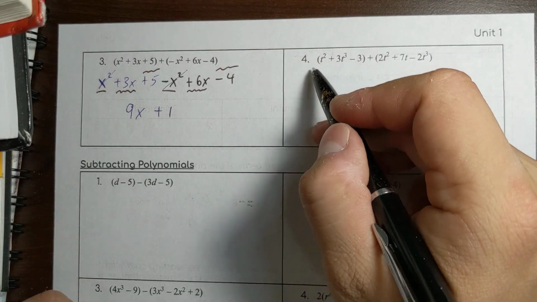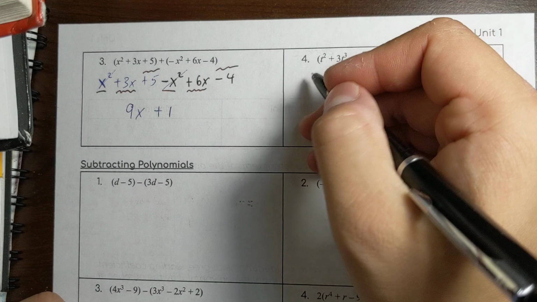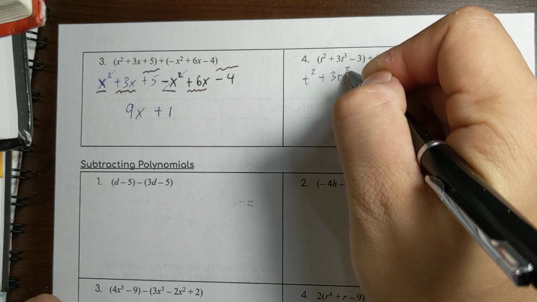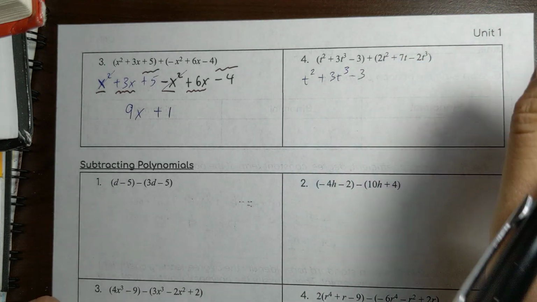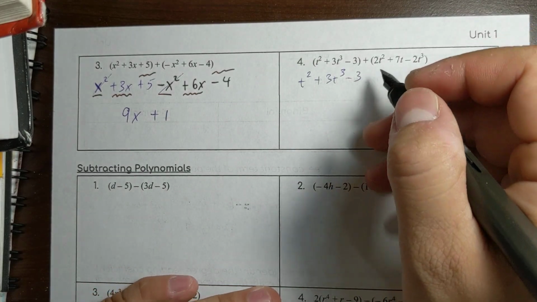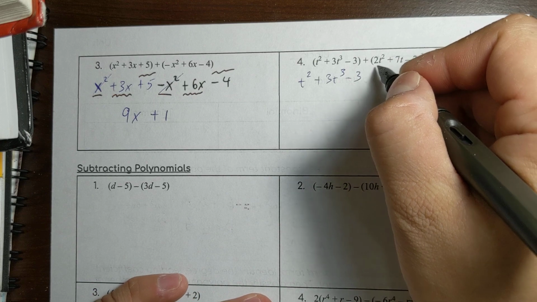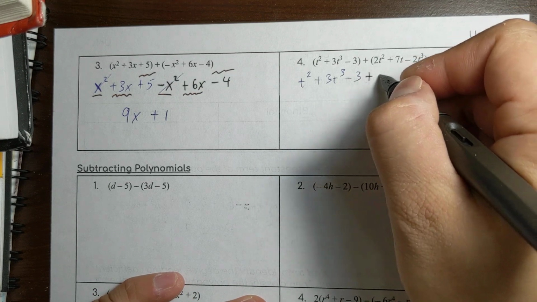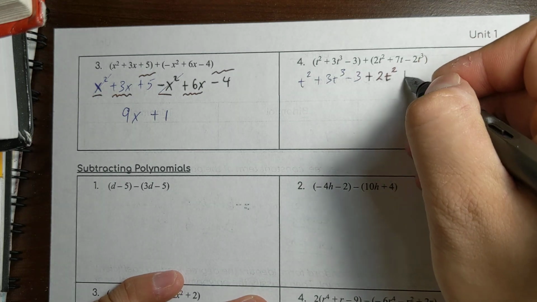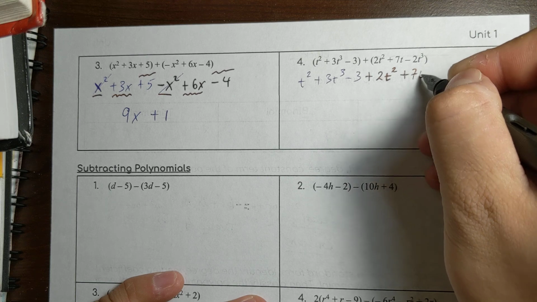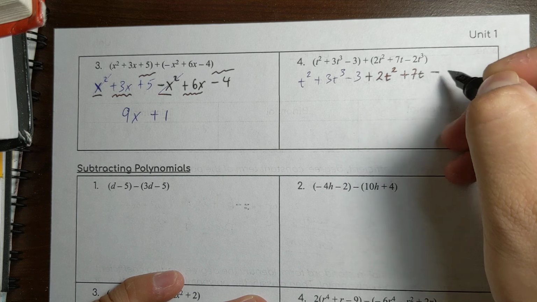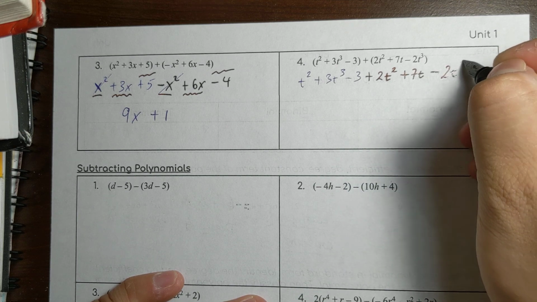Same concept on number 4. You remove parentheses and should end up with t squared plus 3t to the third power minus 3. For the second pair of parentheses, you do the same thing because there is a positive sign in front of it. So you keep it. In here it should be positive 2t squared. Positive 7t should remain positive 7t. Negative 2t to the third should still be negative 2t to the third power.